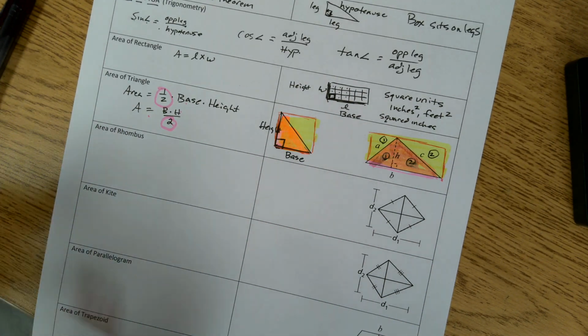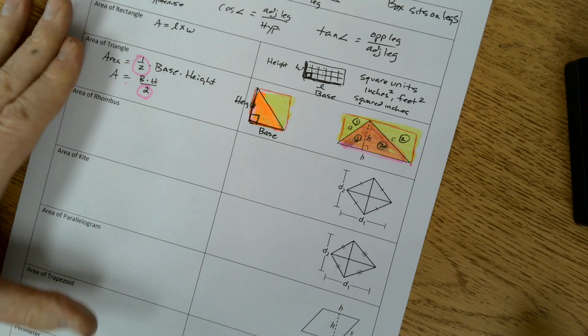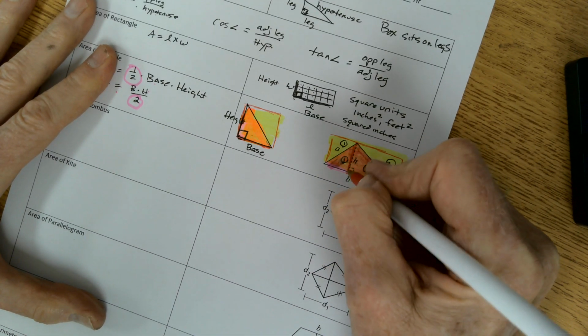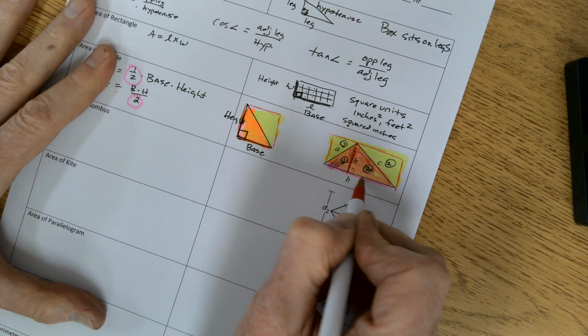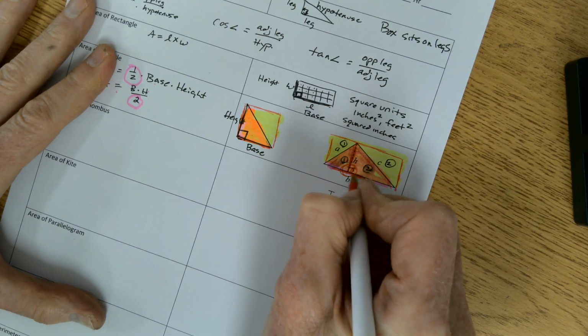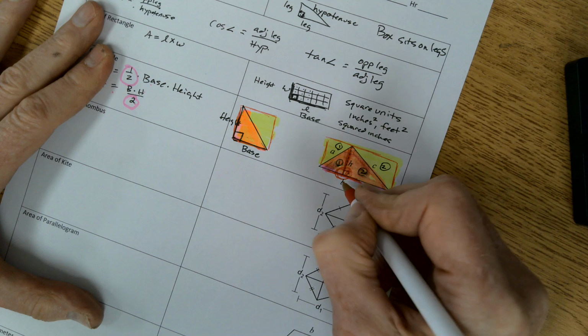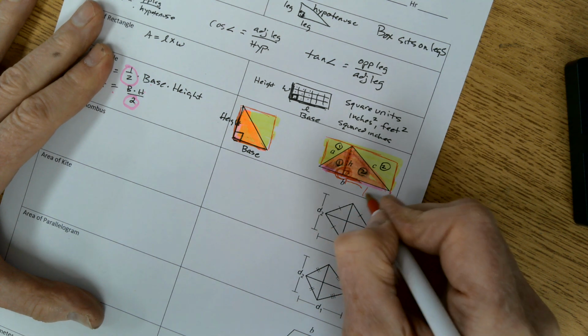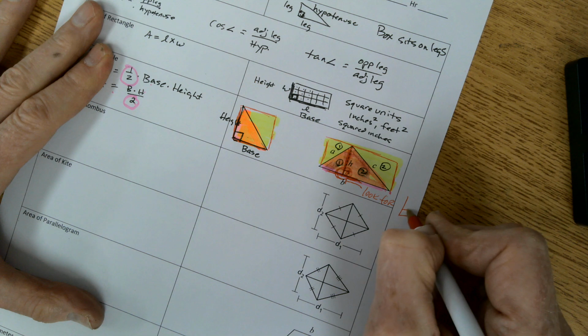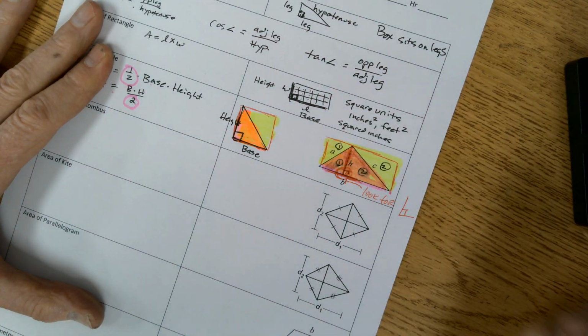Now, here's what you have to pay attention to, and I want you to circle this. In your picture, to find the height, to find this height, you always have to look for the perpendicular. That's how you find height, okay? Look for the right angle, you guys. You have to look for the right angle to find the height.